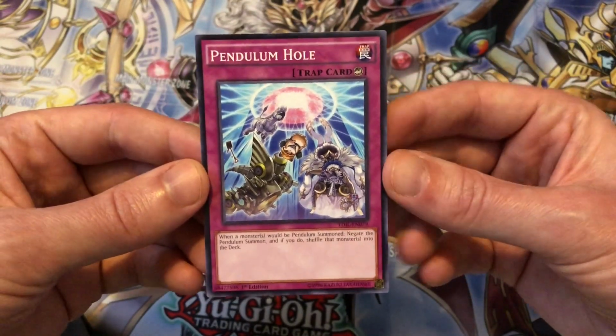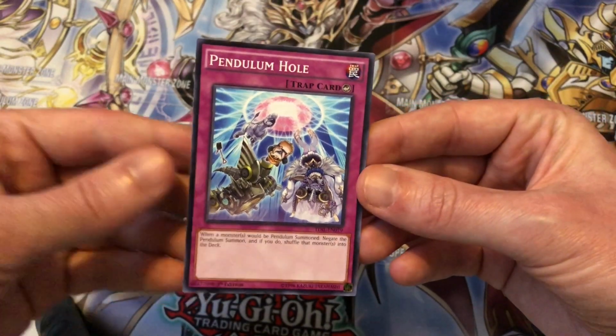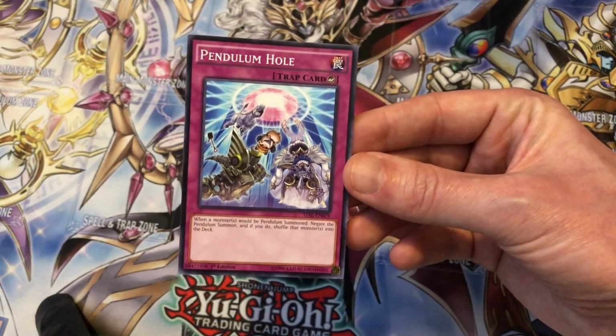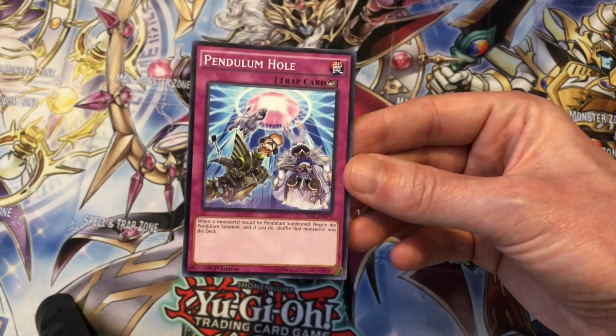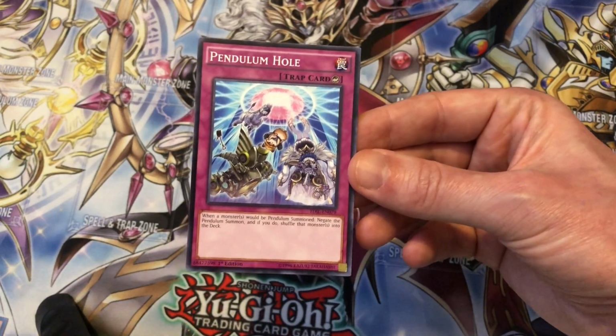Game over. And it's like a response trap. It's very fast. It's pretty nuts. They would need something as fast as Solemn Judgment to negate it. But again, pendulum dependent format, and we haven't seen one of those in quite a long time.